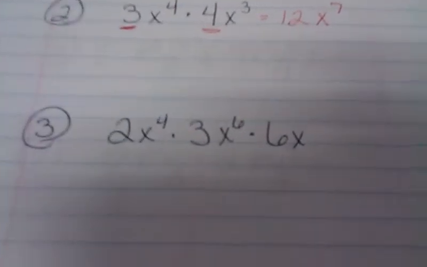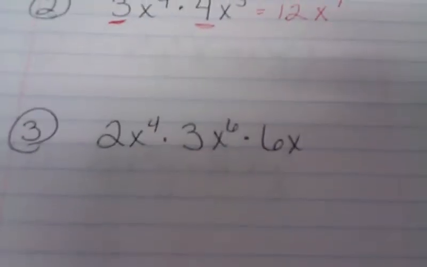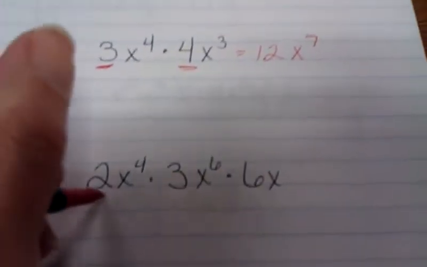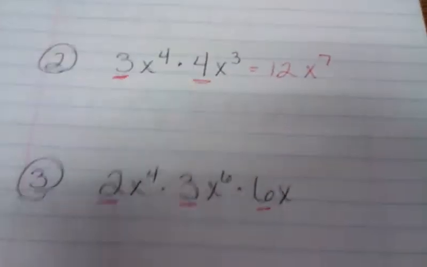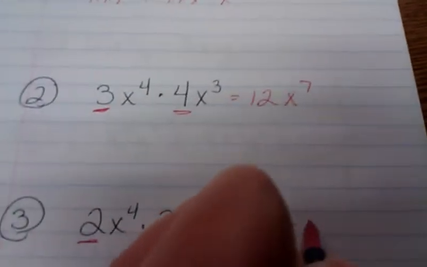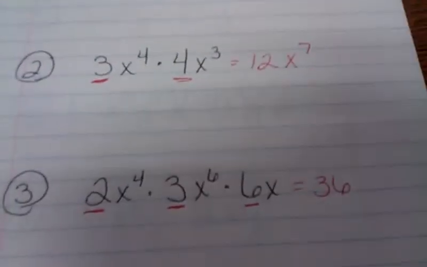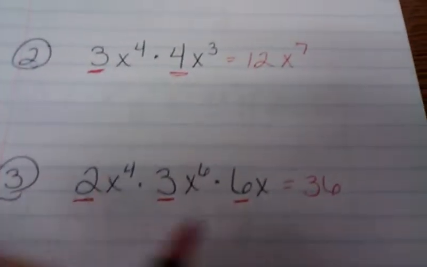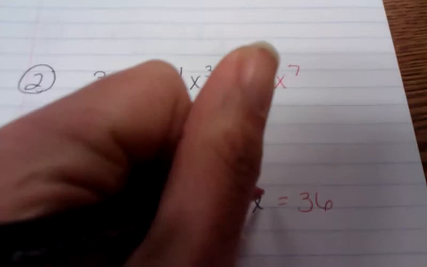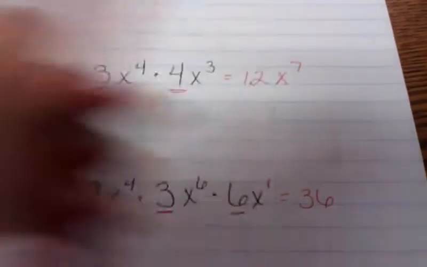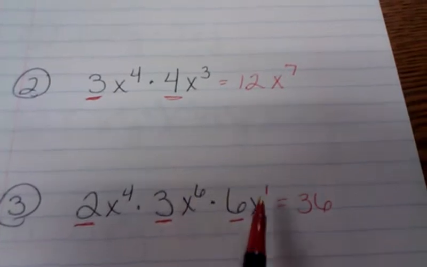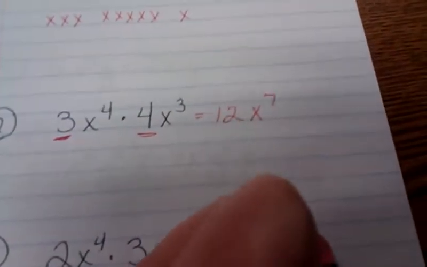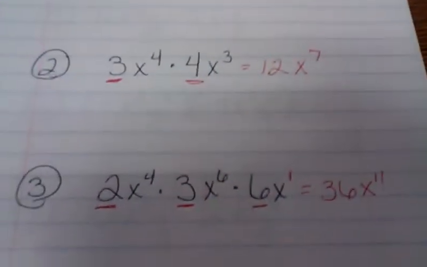The next one, right here, if you notice, I've got 3 coefficients. I've got 2 times 3, which is 6. 6 times 6, well, that's 36. And now my x's. This one does not have an exponent on it, so I'll put a 1. 4 plus 6 is 10, plus 1 is 11. X to the 11th.